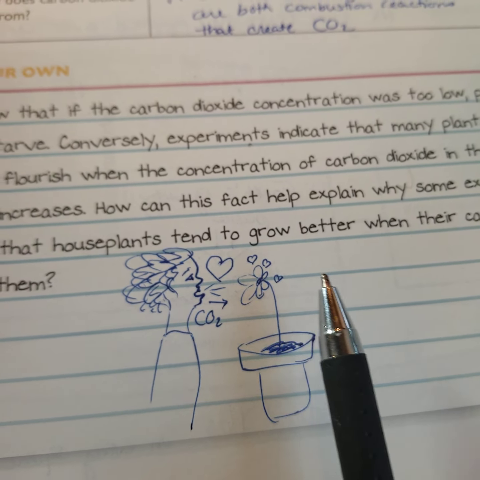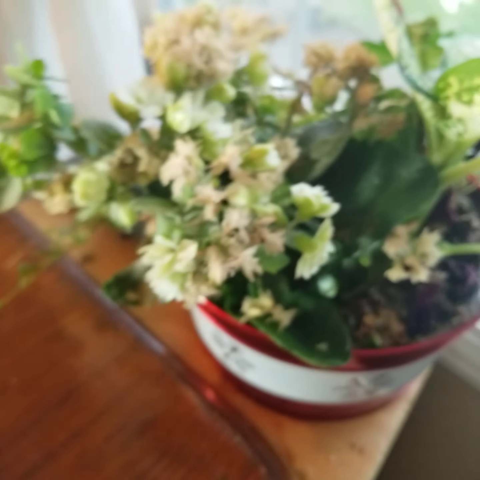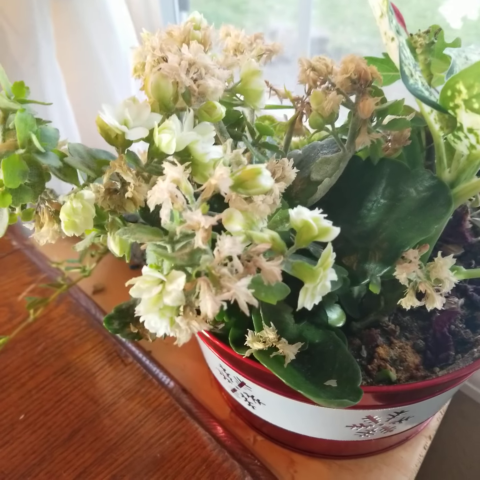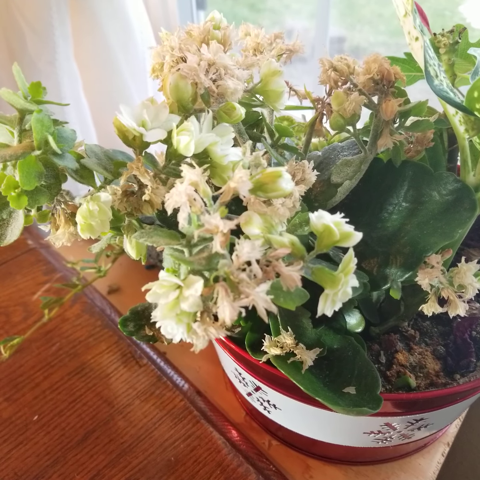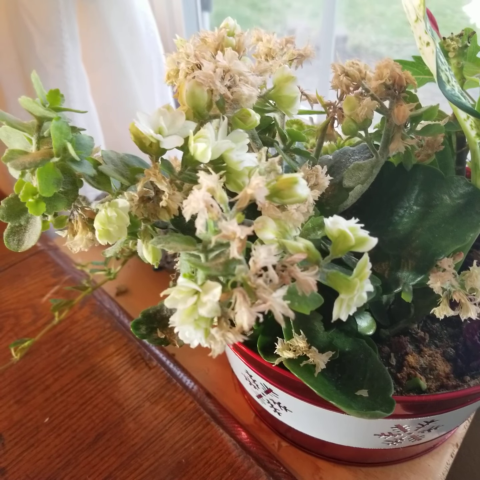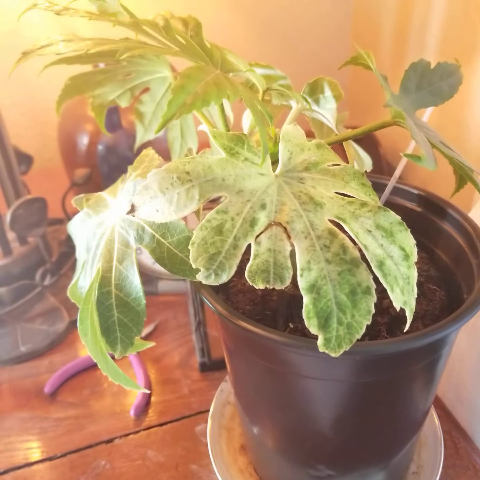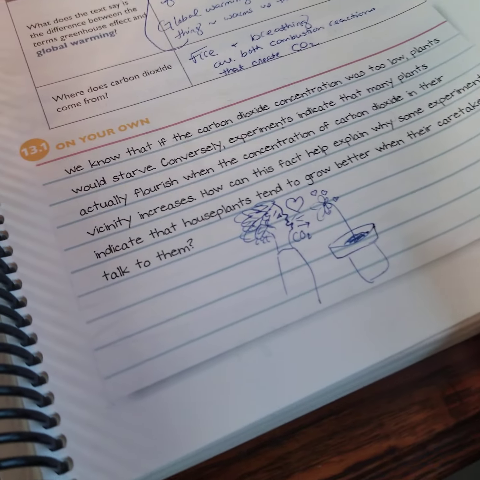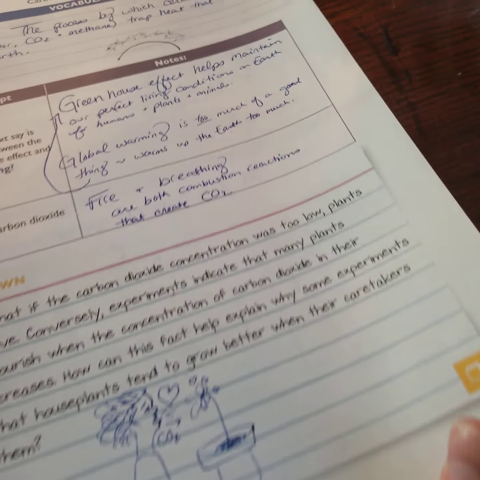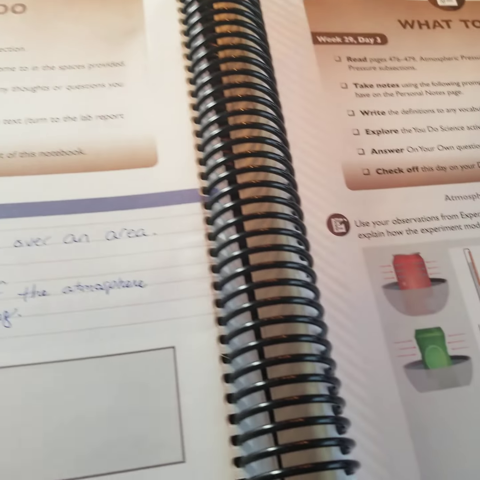And so I've got this beautiful plant here that is not doing so great because I have not been talking to it enough. That's the story on that. It's nothing to do with the fact that I'm a horrible indoor plant caretaker. I just need to talk to it more.